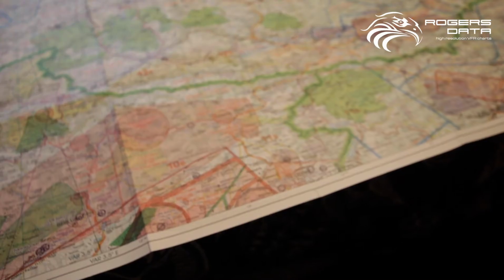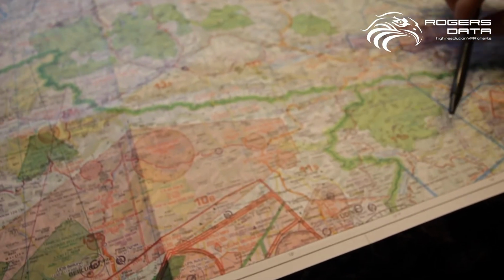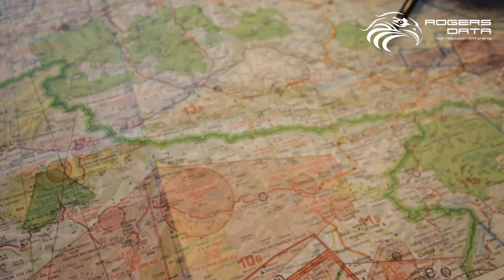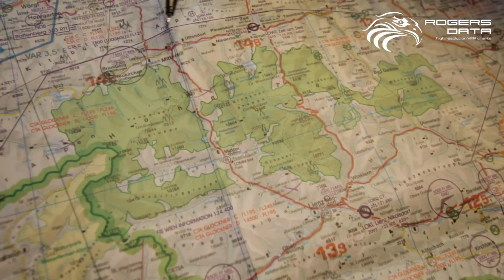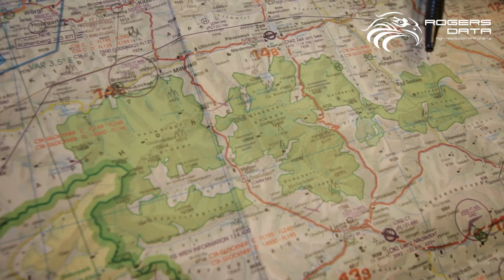On VFR aeronautical charts from Rogers Data, you can also see nature reserves and national parks with restrictions regarding aviation. They provide a practical overview to avoid violations of the relevant legal provisions. As shown here, you can see National Park Biosphärenpark Nockberge in Carinthia.